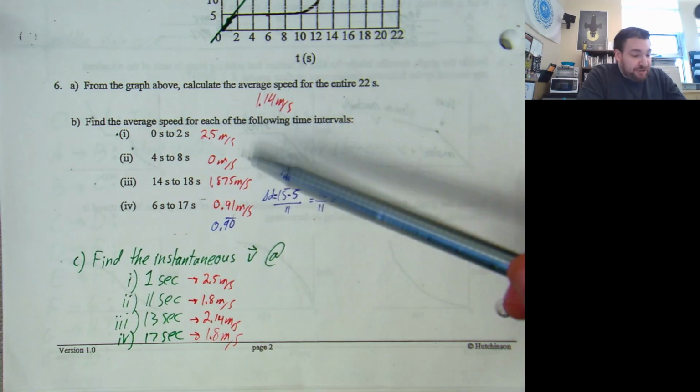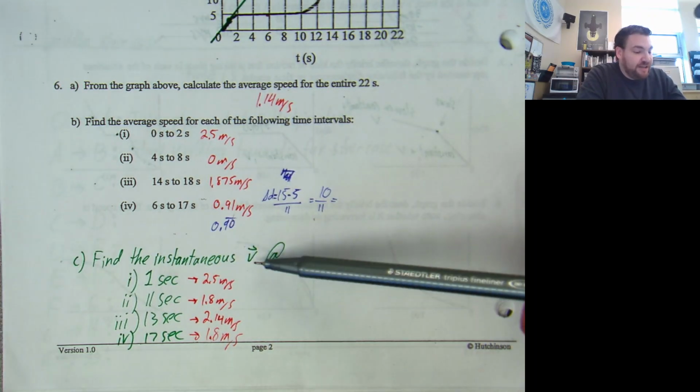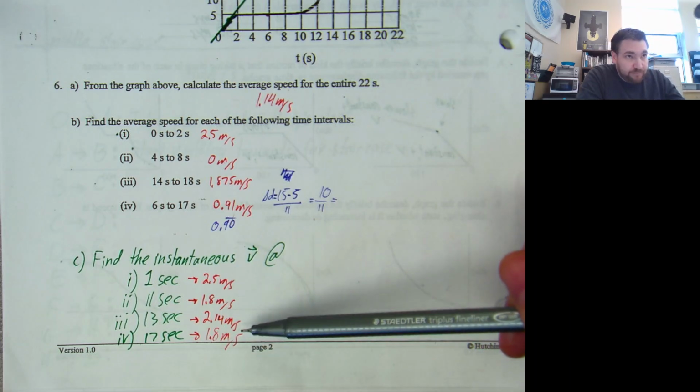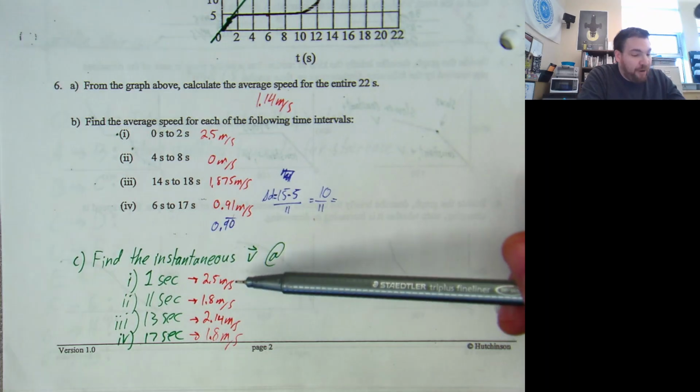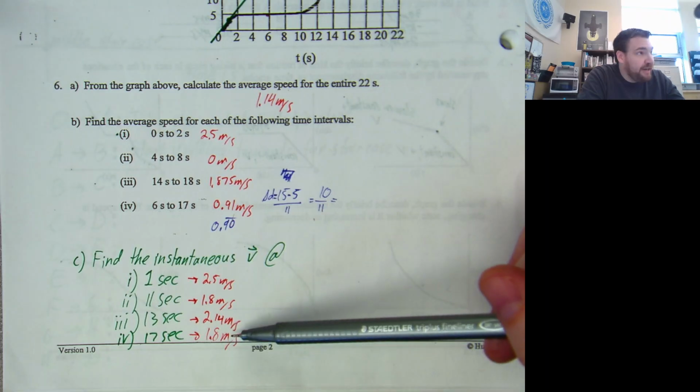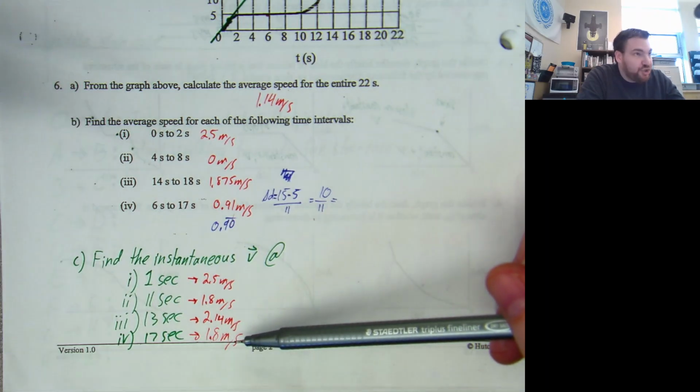Where it gets really interesting are these bottom ones. Find the instantaneous V at a bunch of different places. These were my tangent line values. As long as you are in the ballpark, this one was 2.5, 1.8, 2.14, and 1.8. You just need to be close-ish.